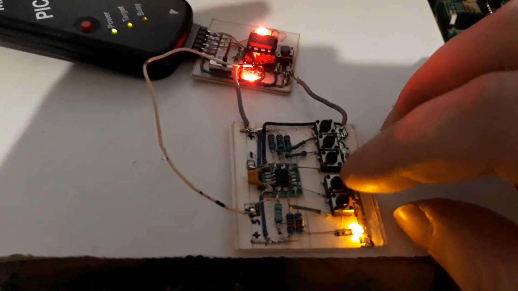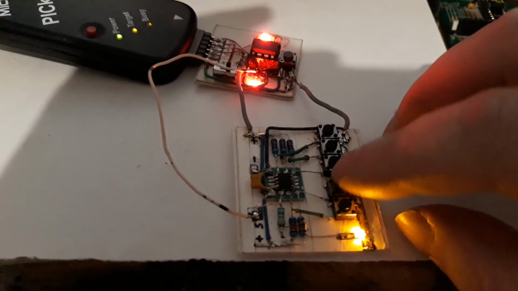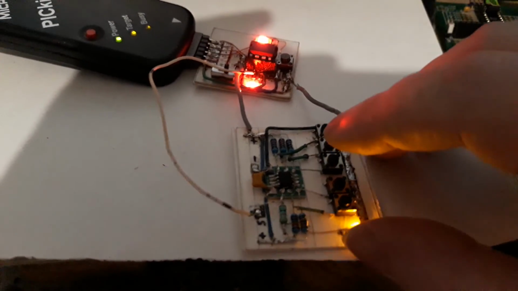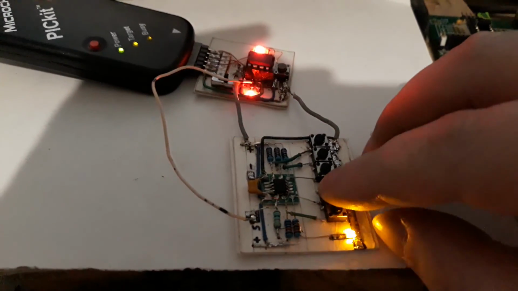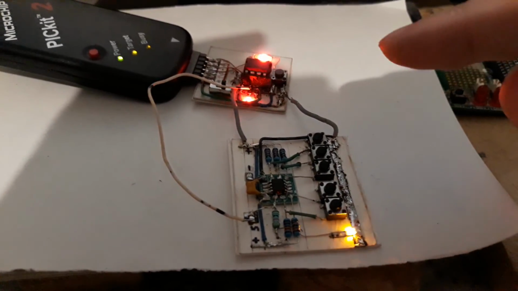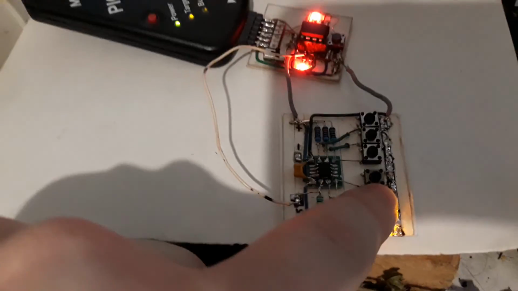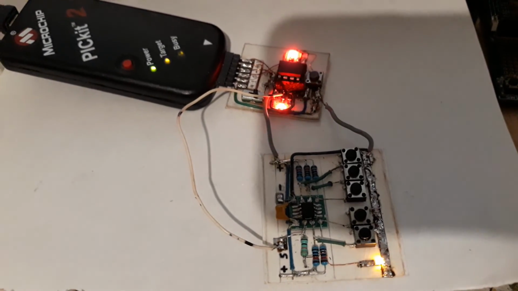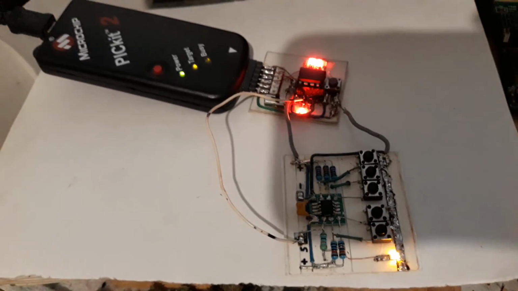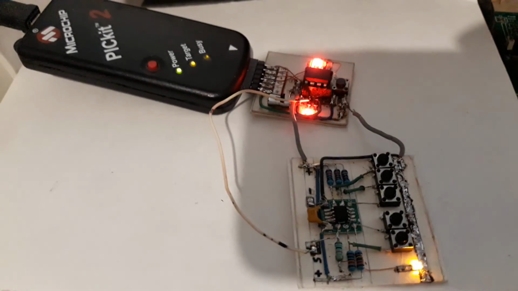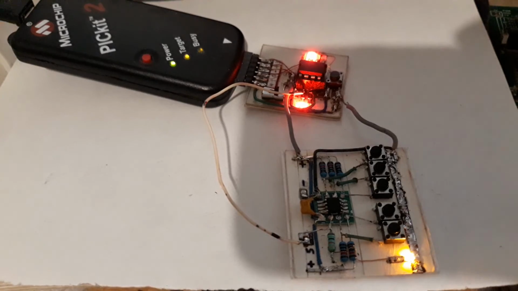Another very interesting and fun code: 128 oscillations, which will flip automatically, and 256 oscillations, which will be a longer duration. I think it's fun because it's working automatically until the code runs out. Now it's out. Yeah, that was an interesting thing.